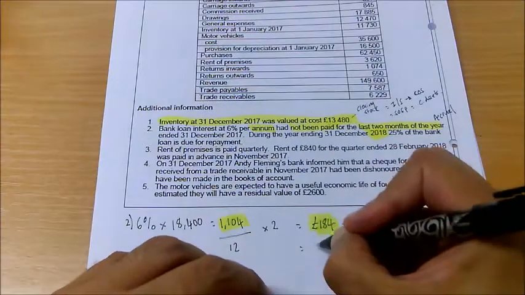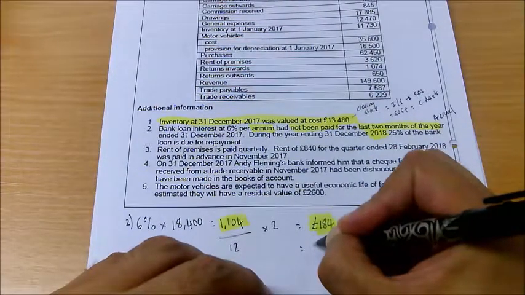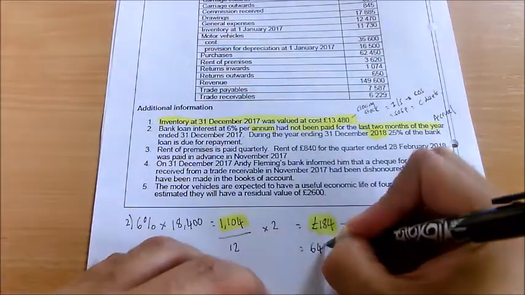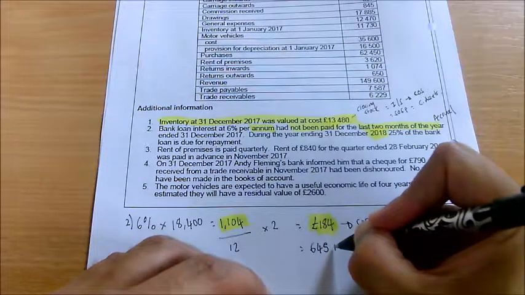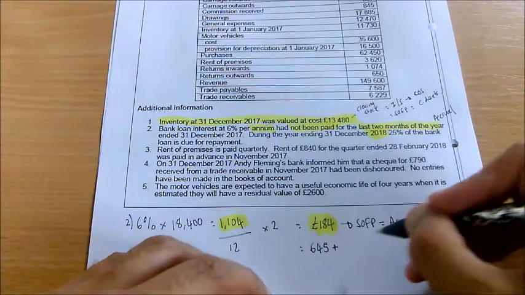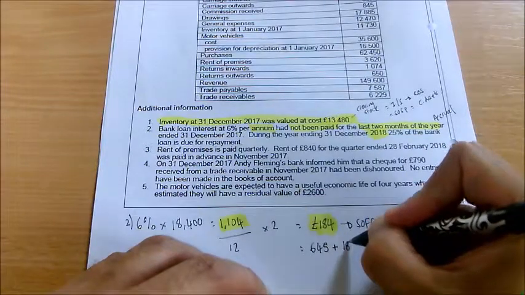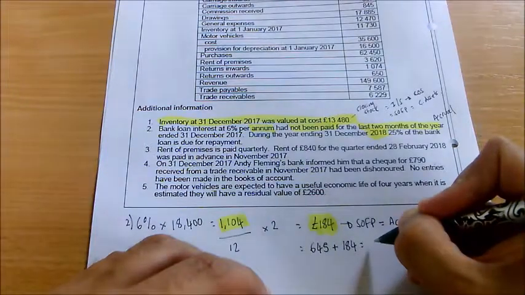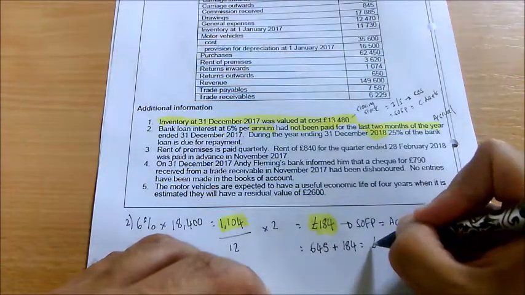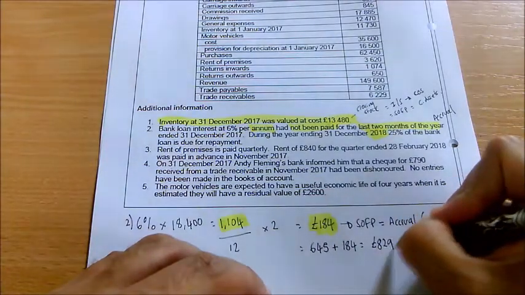So the total amount that you should have paid would have been £645 that you did pay, plus the 184 that you should have paid, which means in total the amount comes to 829.